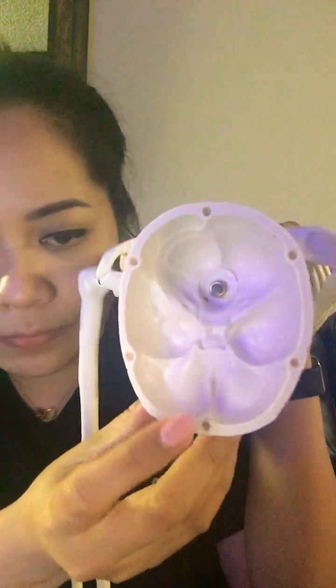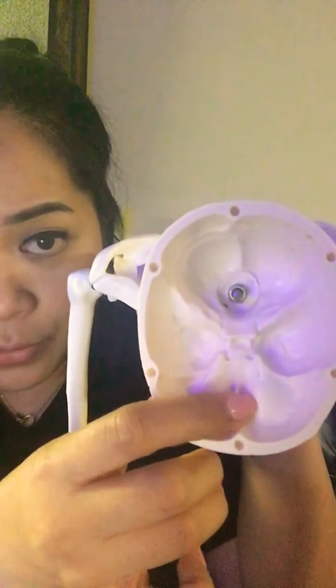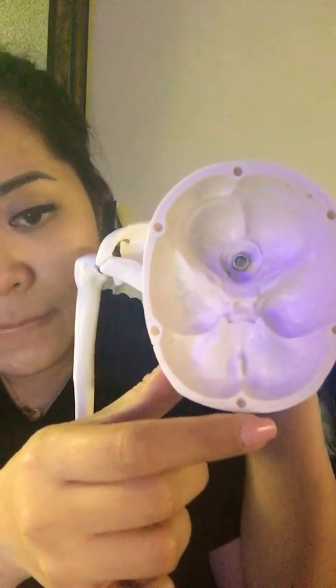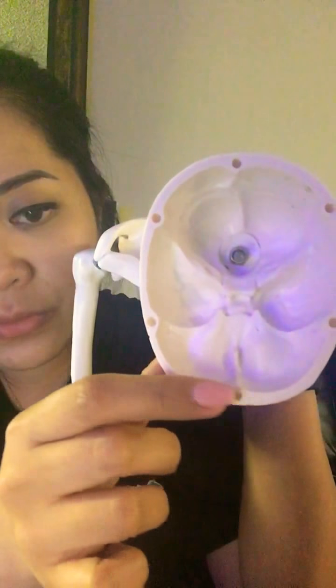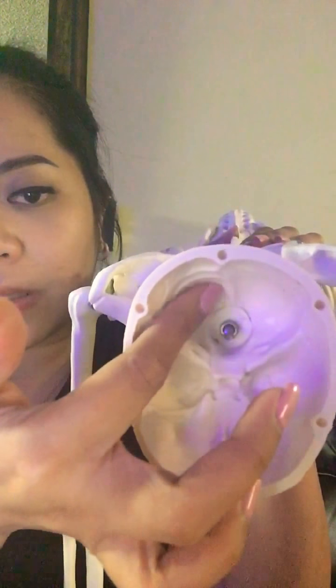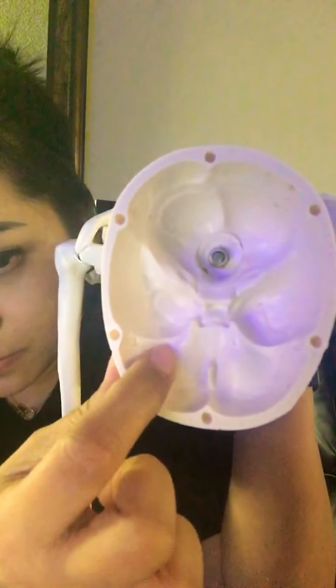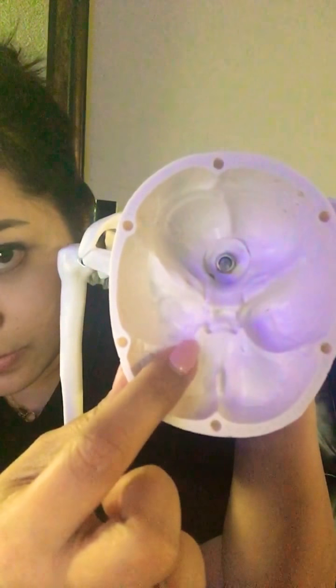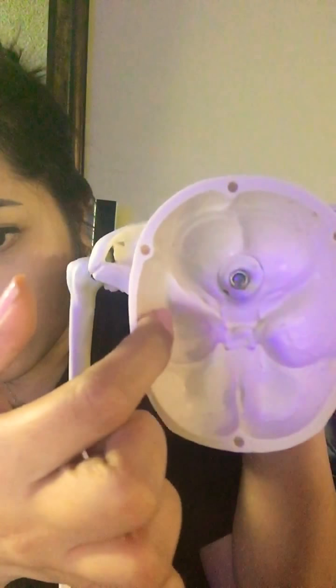Next is the inferior of the skull. So for the inferior of the skull, this is the ethmoid bone, and then the frontal bones right here, and then down here will be your occipital bone, the parietal bone in here, the sphenoid bone right there, and the temporal bone right here.